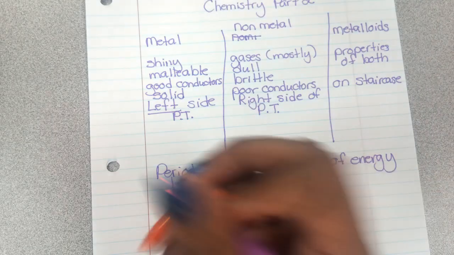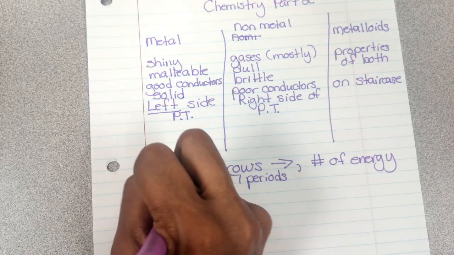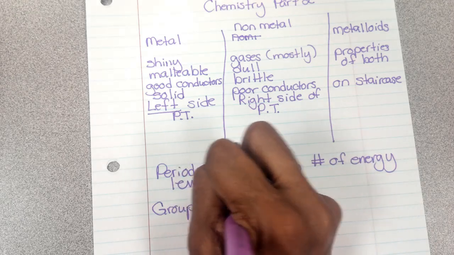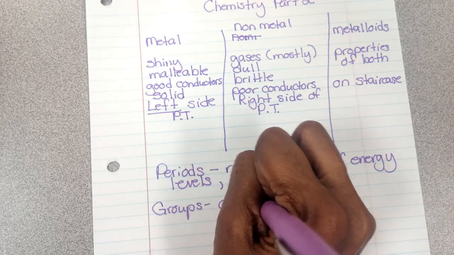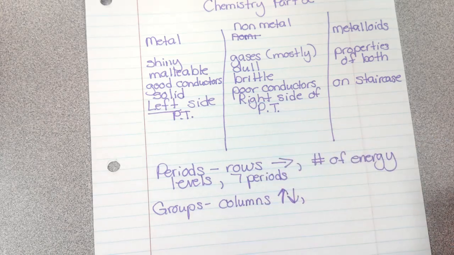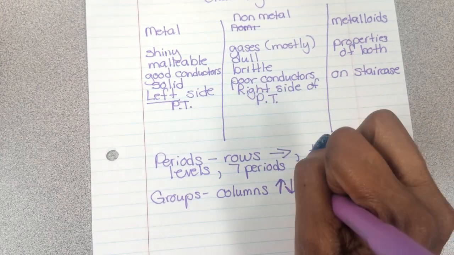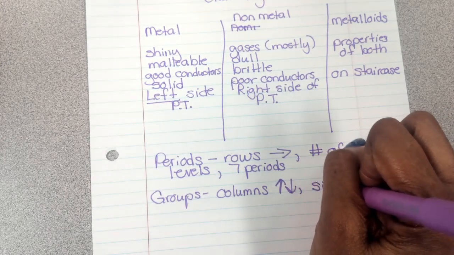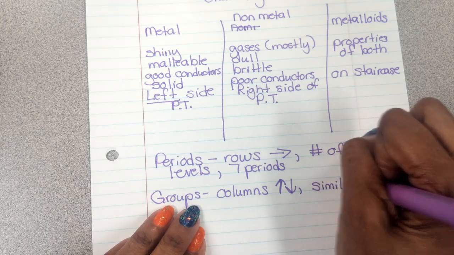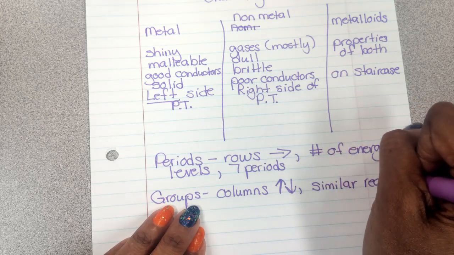Now your groups, these are the columns that go up and down. Elements in the same group have similar reactivity.